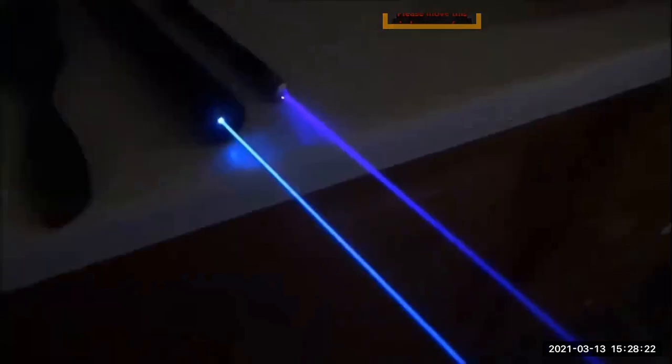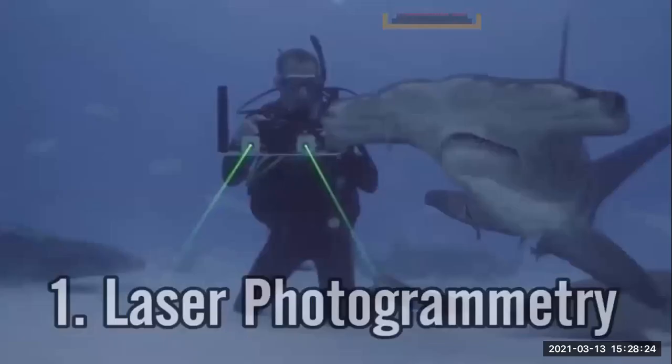This list is definitely not all inclusive. There's a bunch more laser uses that I was not able to include on this. I just included 15 that I thought were pretty interesting and that some of you might not have heard of. And it's in no particular order besides number 1, just because number 1 is kind of my personal favorite. And that is laser photogrammetry, and I'm hoping I'm pronouncing that correctly.